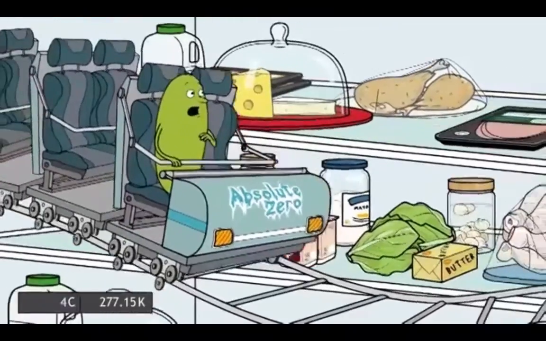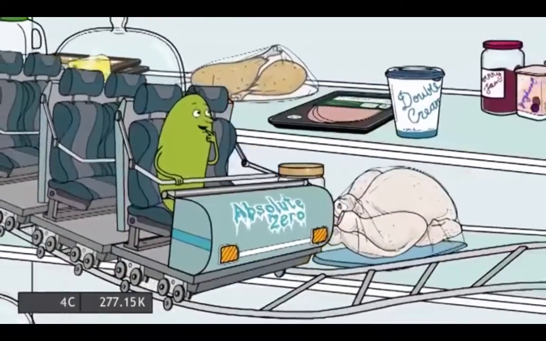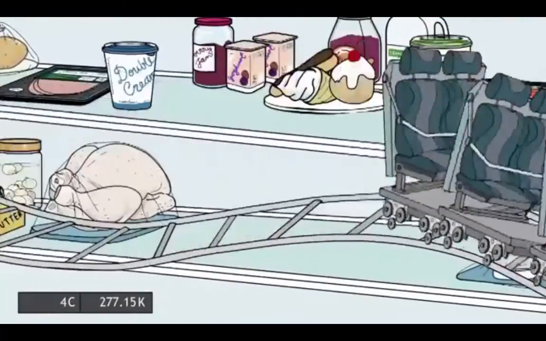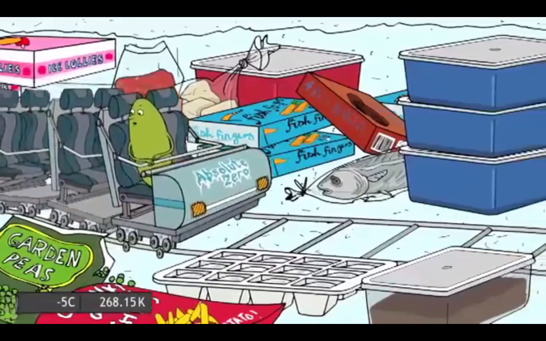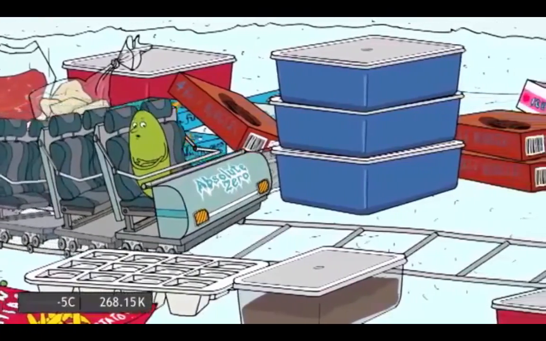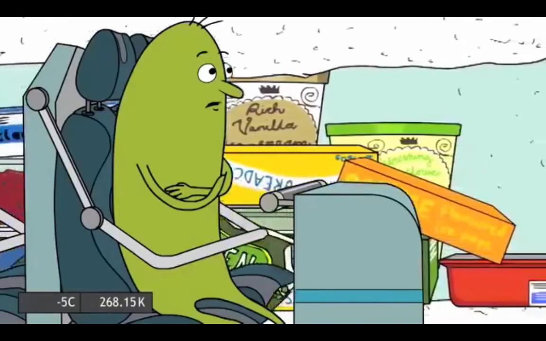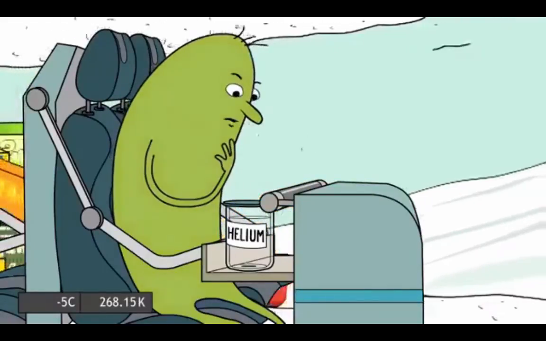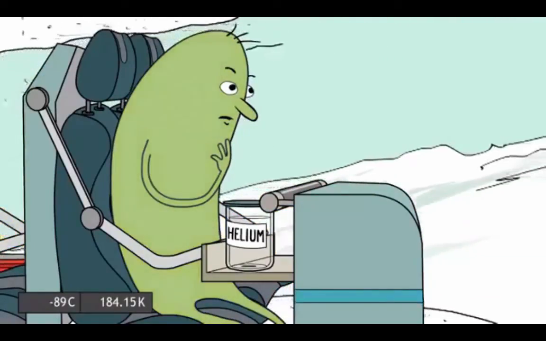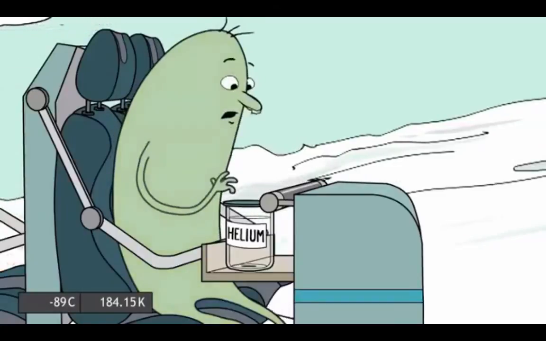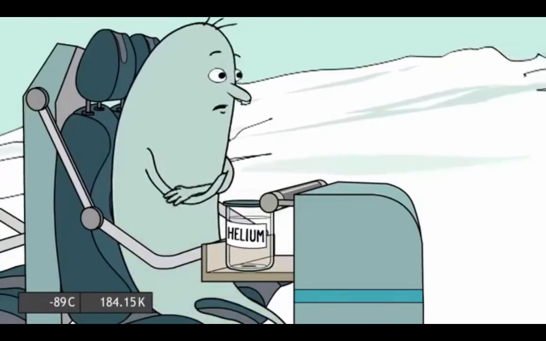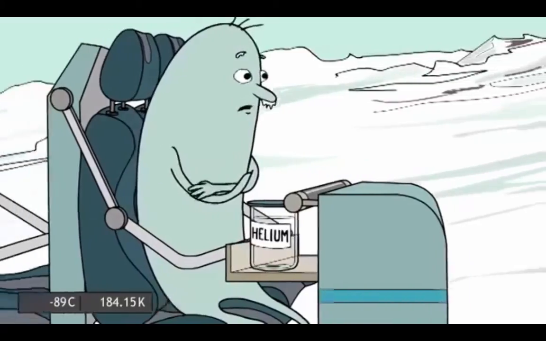4 degrees C. Cold enough to stop your milk going sour, but not cold enough for us. Minus 5 degrees C. Water has frozen, but not everything freezes at this temperature. Some things never freeze at all. Minus 89 degrees C. You might be starting to feel a little chilly. That's because heat flows from hot things, you, to cold things.